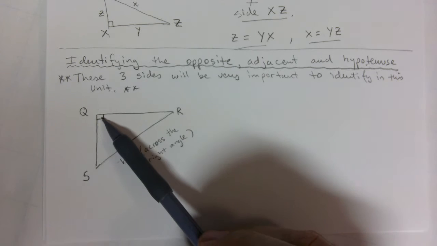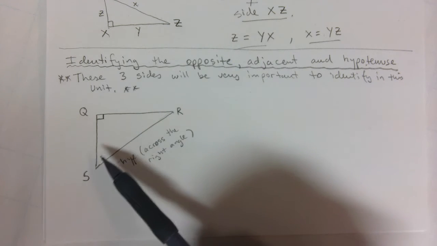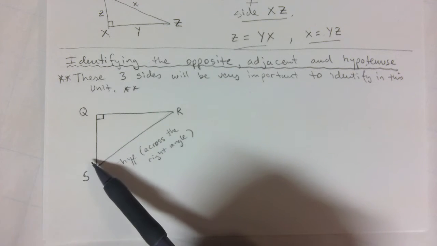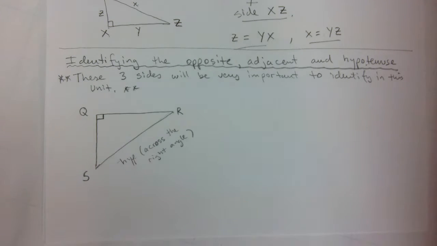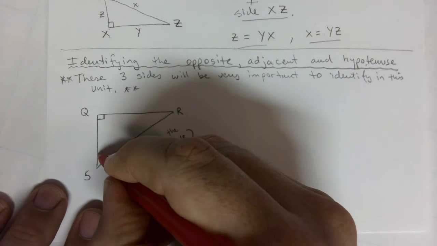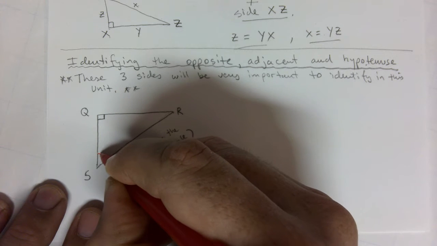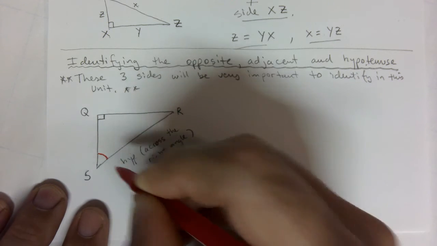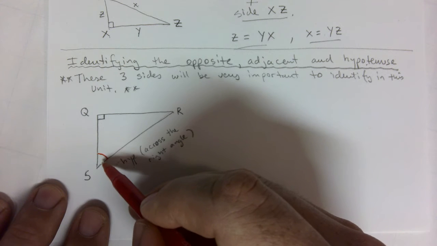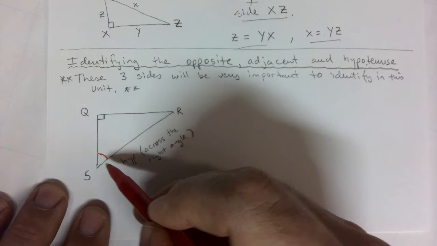And now you have to be careful. This is the right angle. There are two acute angles in this triangle. Okay? So I'm going to use a different color. I'm going to use a red pen or whatever color you have, and I'm going to make an arc here referring to this angle right here. If this is your reference angle, okay?